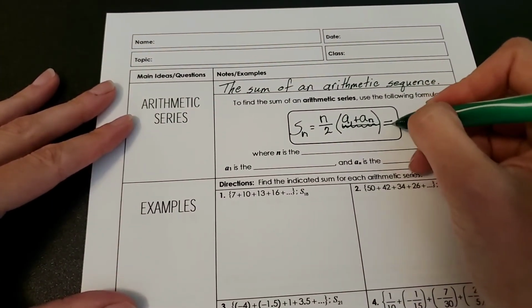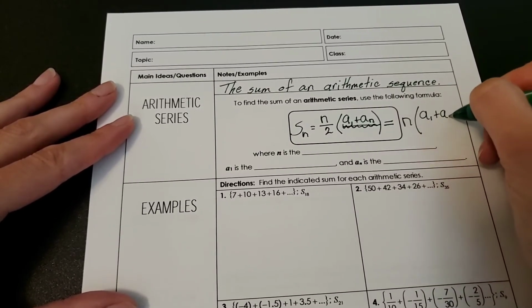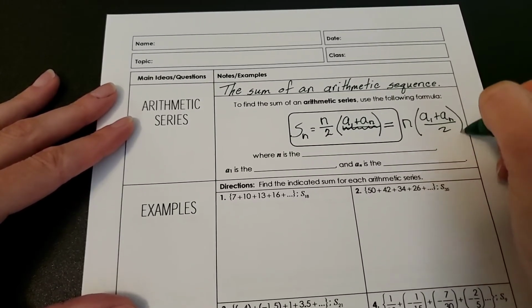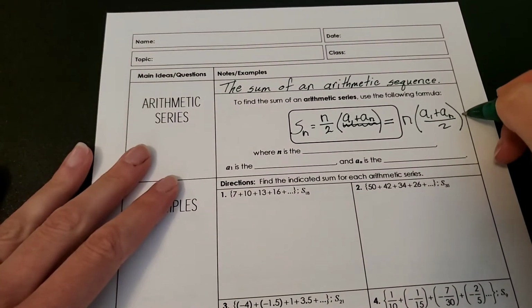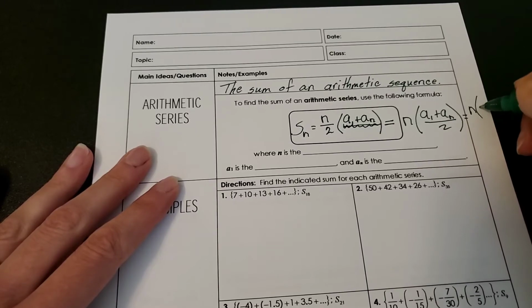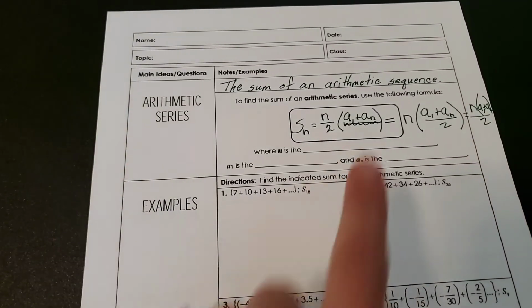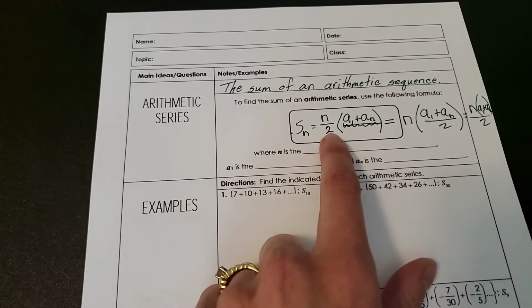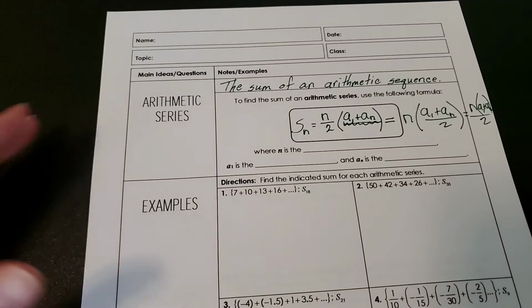I was getting into those other forms. Sometimes you'll see it like this: a sub 1 plus a sub n all over 2. You can see it like that. Or you could see it n times a sub 1 plus a sub n all over 2. Different forms, but I do like this one the best: n over 2 times the sum of the first and the last term. I just think that's the simplest.